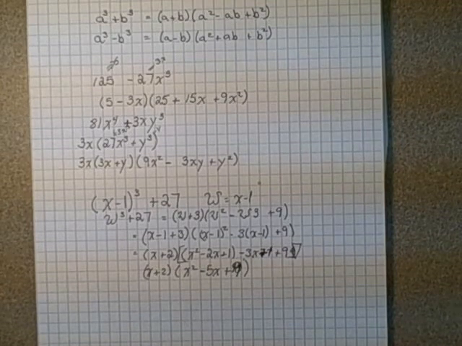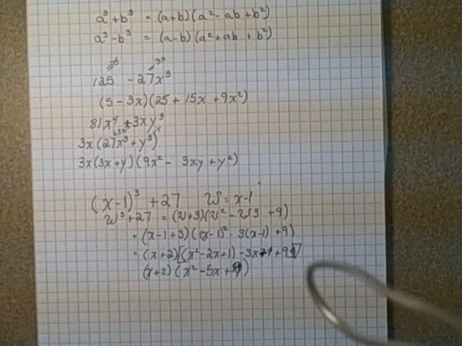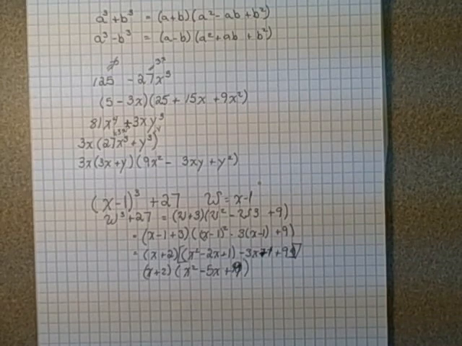So we'll stop there, and in our next section we'll be looking specifically at trinomials and factoring high degree trinomials and polynomials.